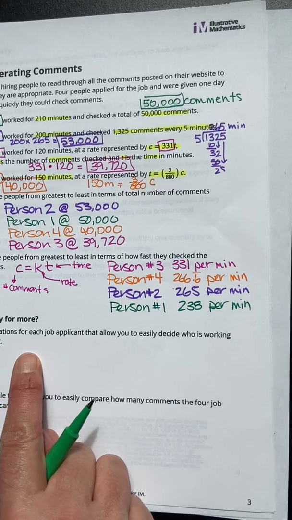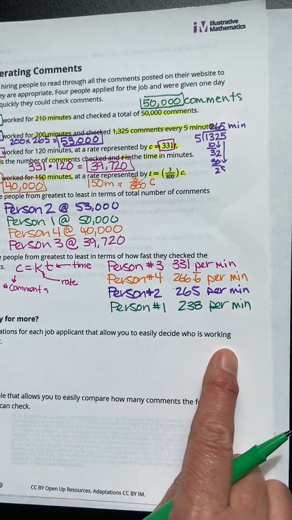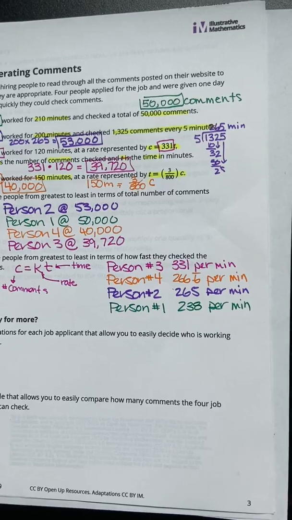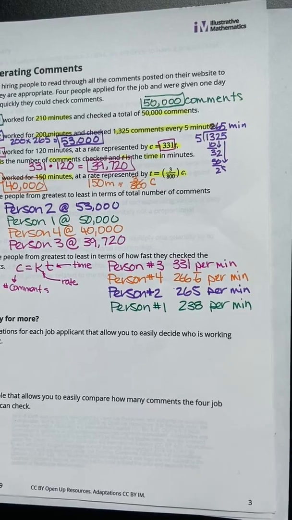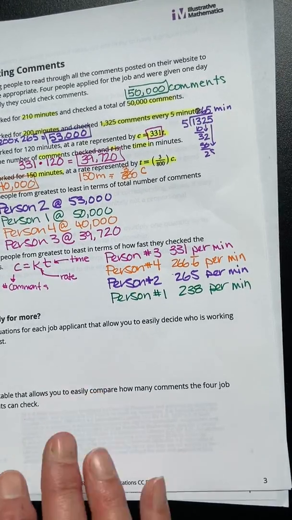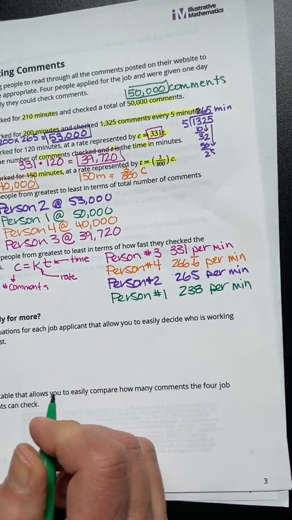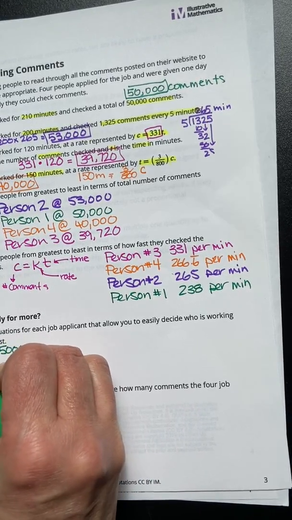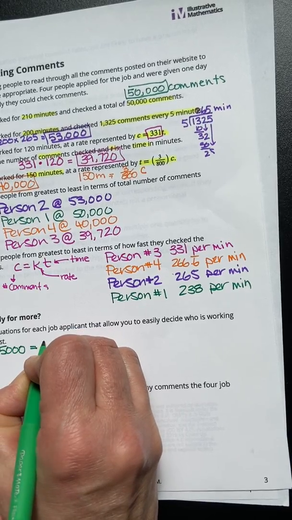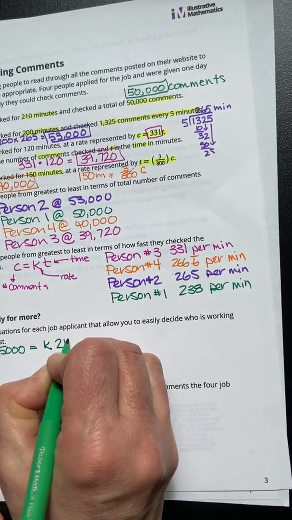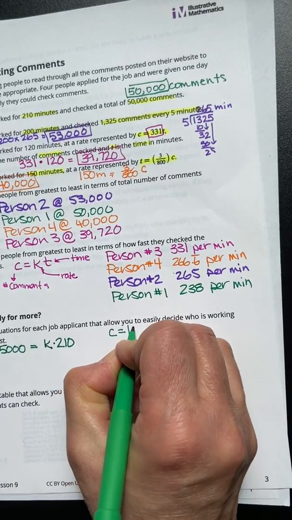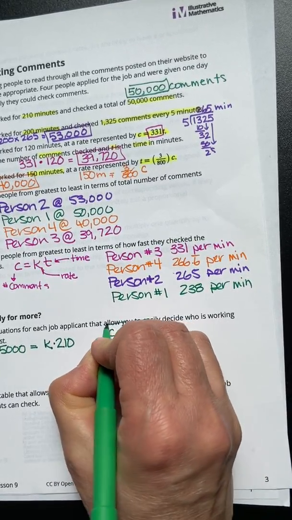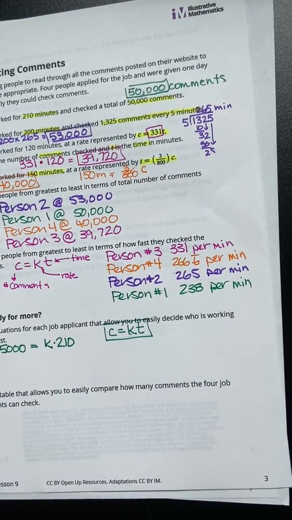It said write equations for each job applicant that allows you to easily decide who's working the fastest. We did that. That's what we did here. So person 1, I'm just going to go through this kind of quick. Person number 1, we said he had 50,000 comments, equal to his K, his rate, times 210. That's the equation we came up with for him. These are all comments equals K times T, your rate times your time. I don't know why they don't use an R for rate.